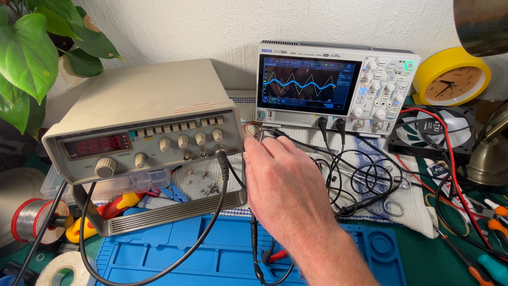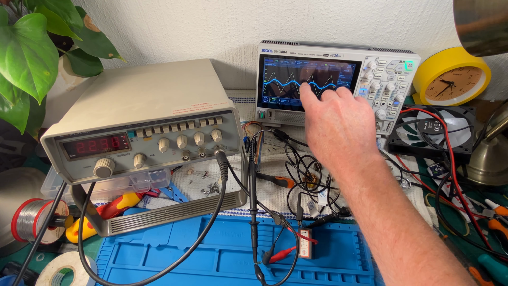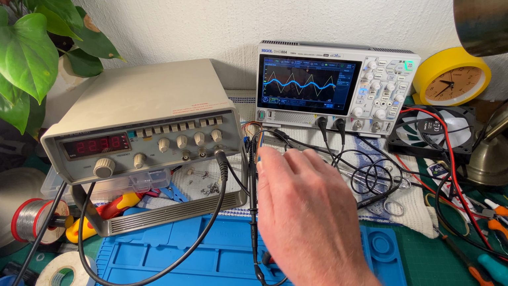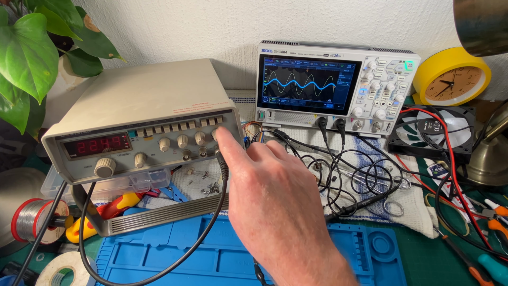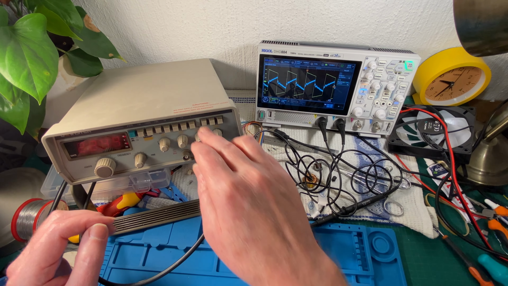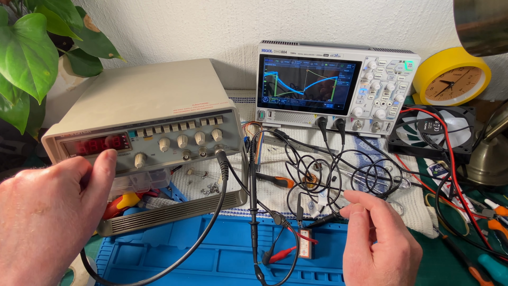Same with the triangular wave. You see the voltage come up, and you can see the current rise afterwards. Let's go back to square wave. Slow that down again.